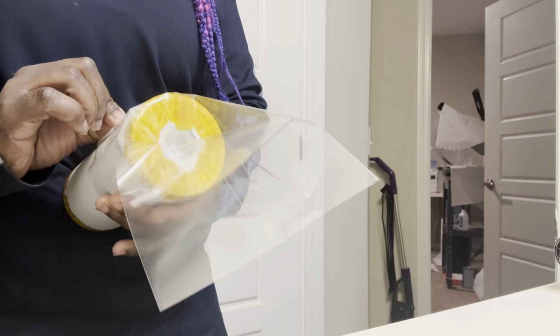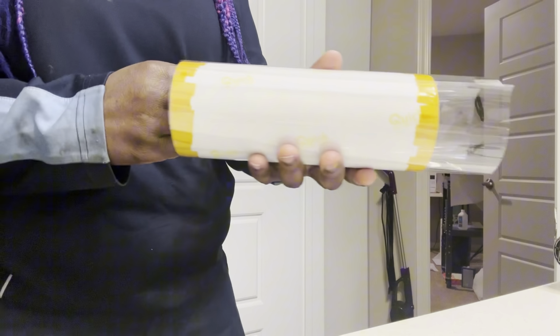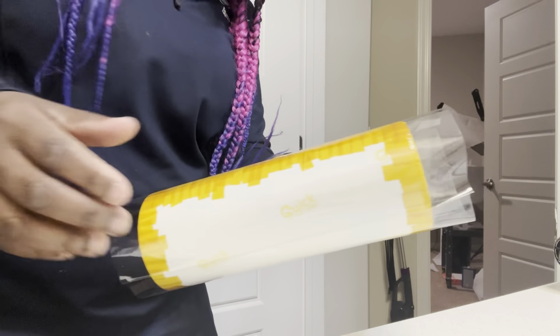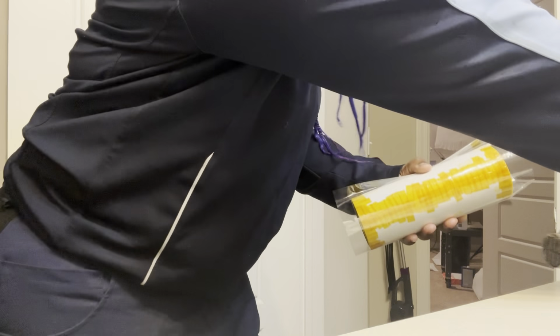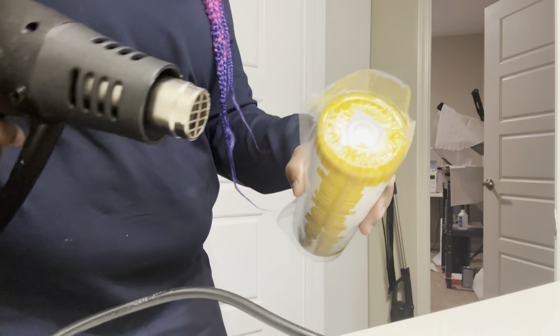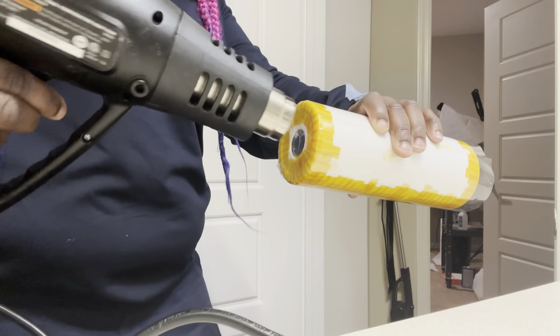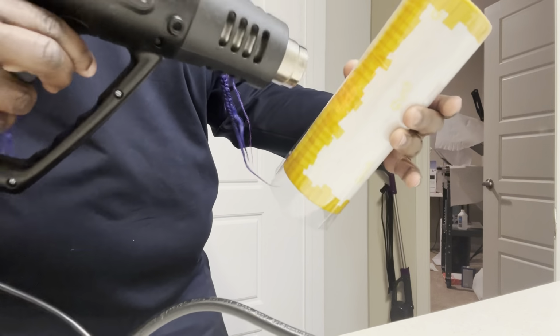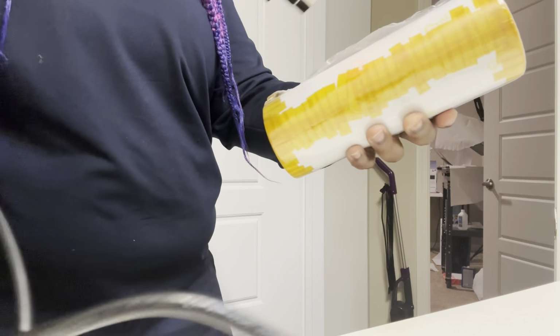And once you get it over there, I will be taking my heat gun and shrinking this wrap around this tumbler to give it a little extra tightness to help the paper be even tighter onto this tumbler.